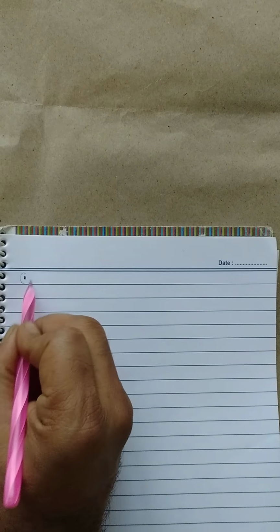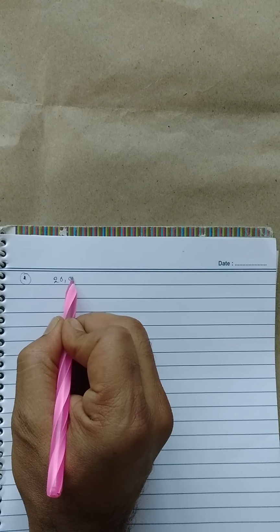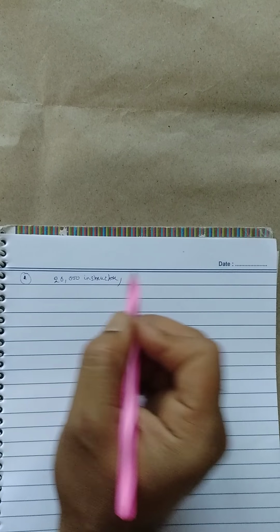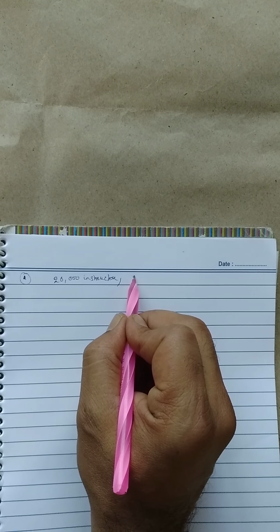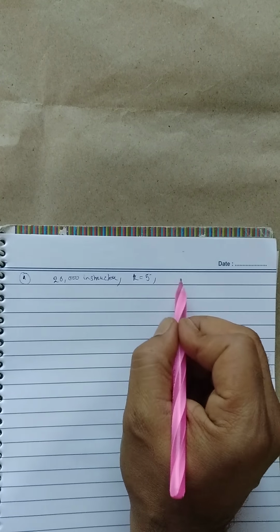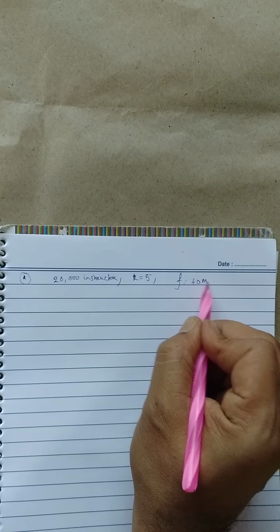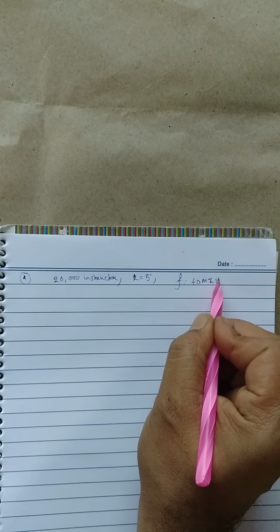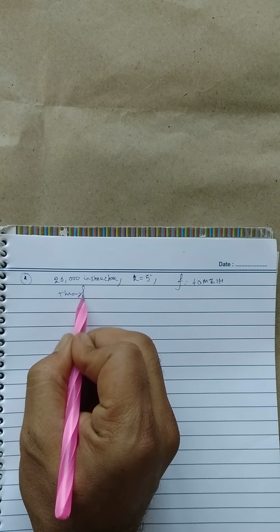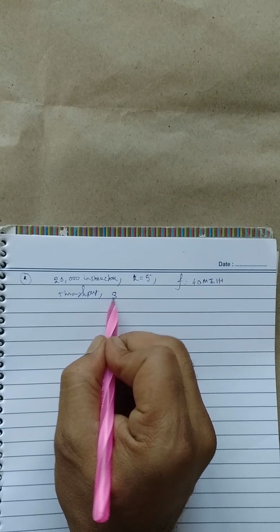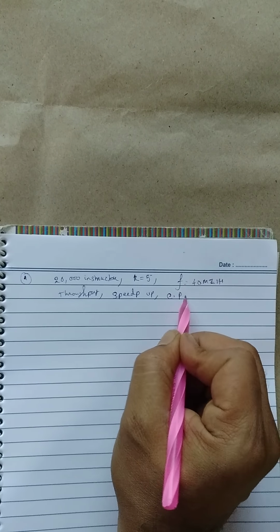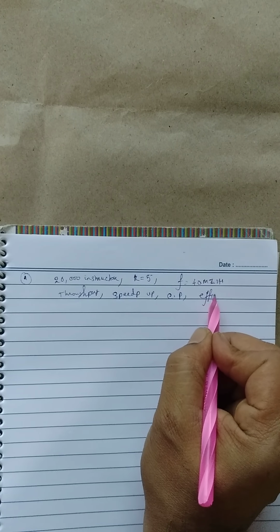Question number 1 will be: suppose in a system there are 20,000 instructions. It will use 5 stages, that means the value of k will be 5. The frequency is given here as 40 megahertz. We have to calculate the throughput, speed up, clock period, and efficiency.